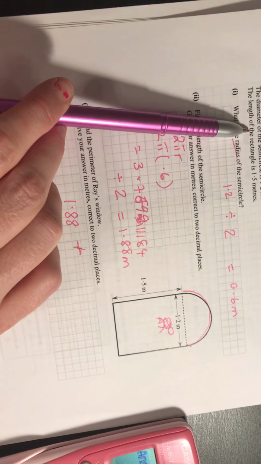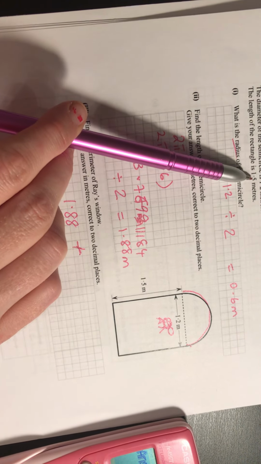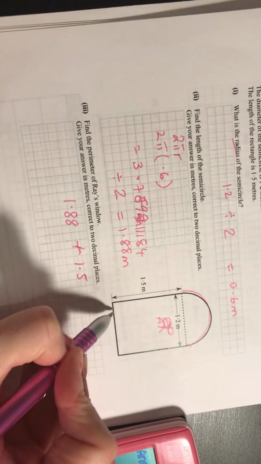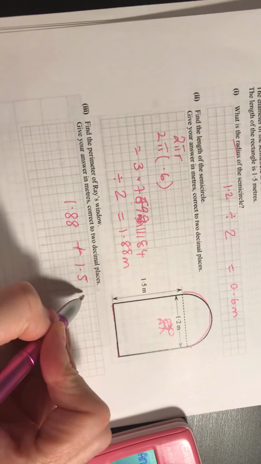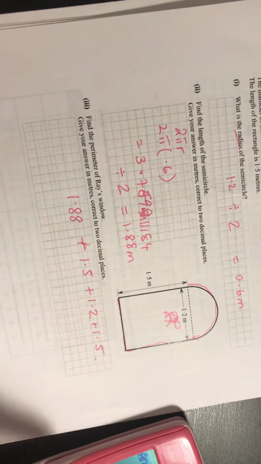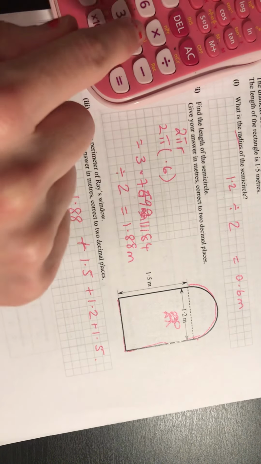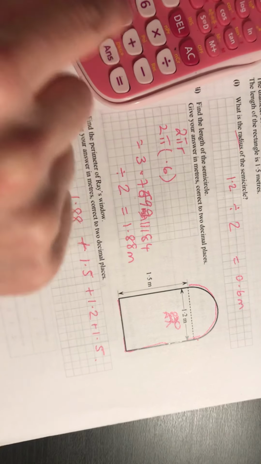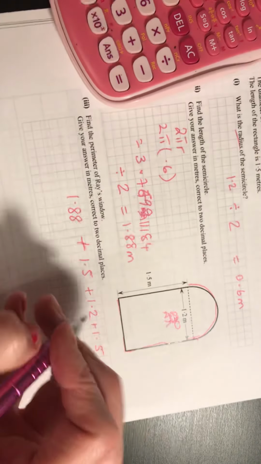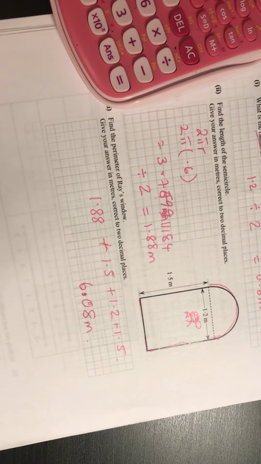And it says the length of the rectangle is 1.5 meters. So if that's 1.5, and we know this is 1.2 from up there, and we know this is another 1.5, then we should be able to work that out and get, so we've 1.88 plus 1.5 plus 1.2 plus 1.5 gives me 6.08 meters. And that's correct to 2 decimal places.